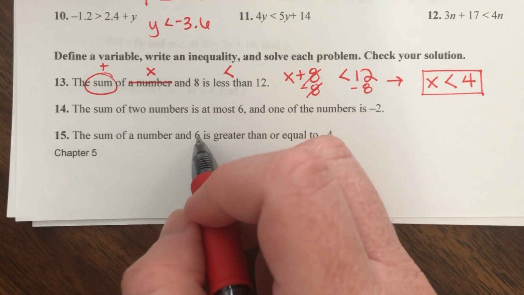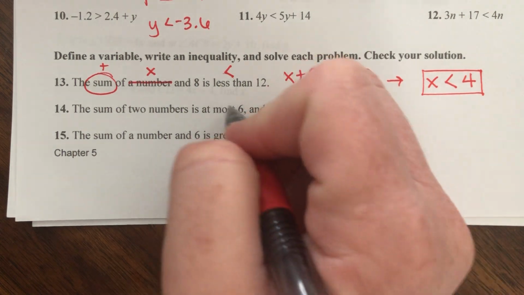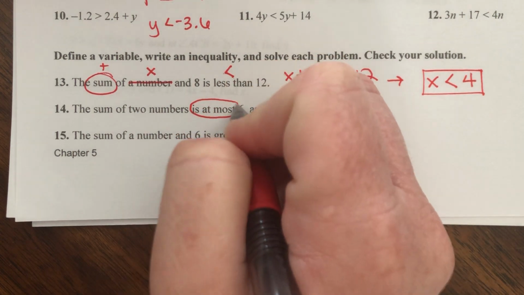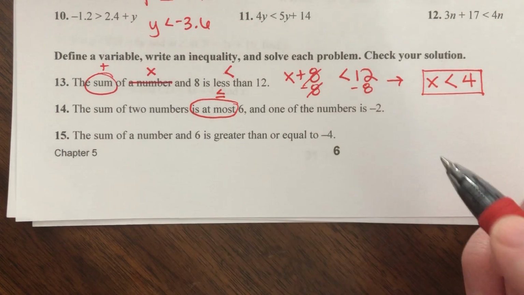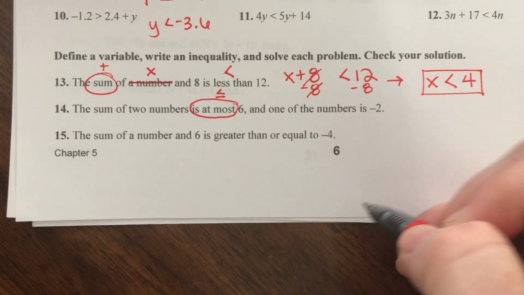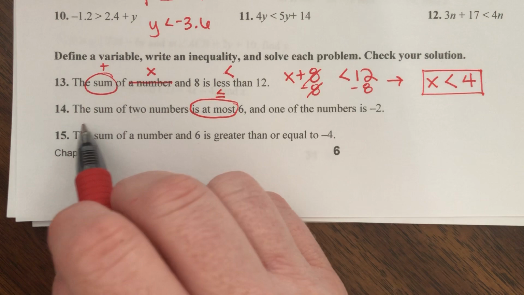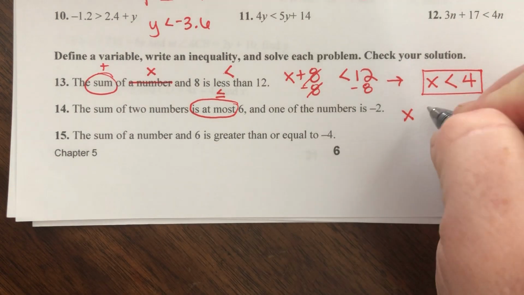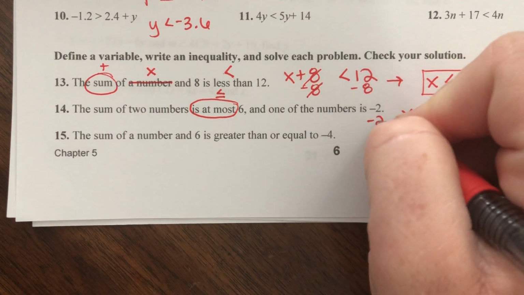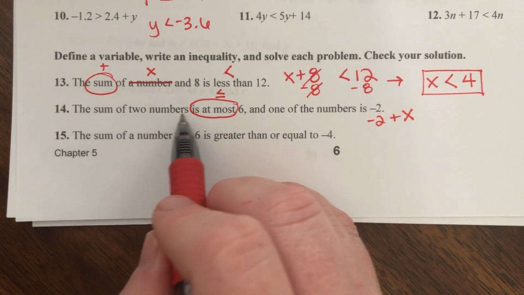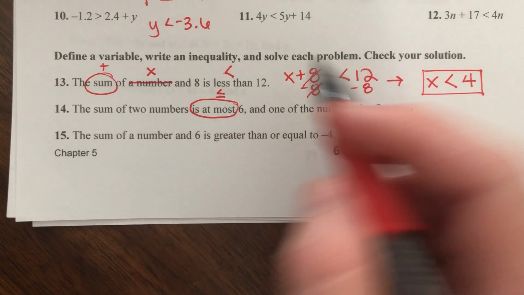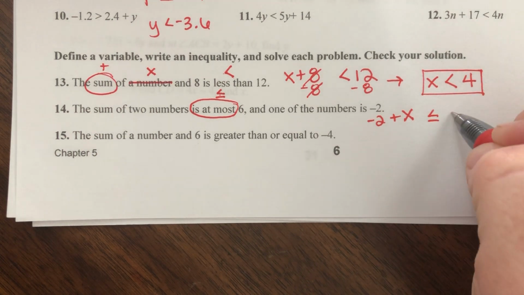So it has to be less than or equal to. Is at most means less than or equal to. It cannot go over 6. And one of the numbers is negative 2. So the sum of two numbers, let's say negative 2 plus x, and one of the numbers is negative 2, is at most, less than or equal to 6.